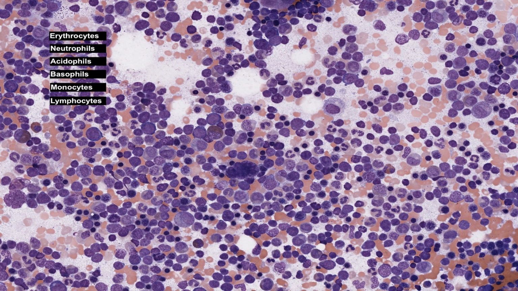And second, 6 types of blood cells listed on this image form simultaneously: erythrocytes, the neutrophils, which are also called heterophils, polymorphonuclear leukocytes or polymorphs, acidophils, which are also called eosinophils, basophils, monocytes, and lymphocytes.